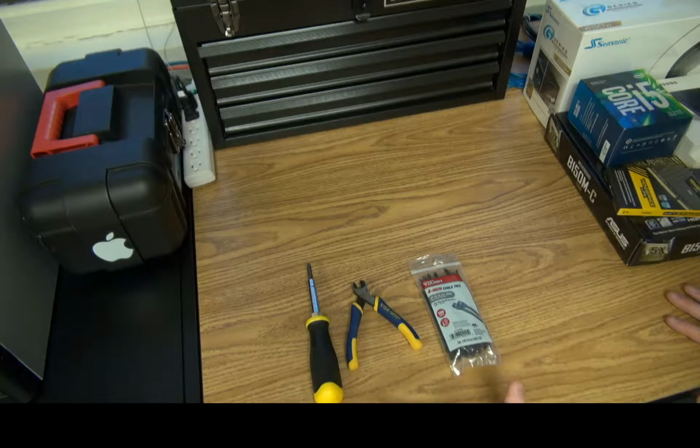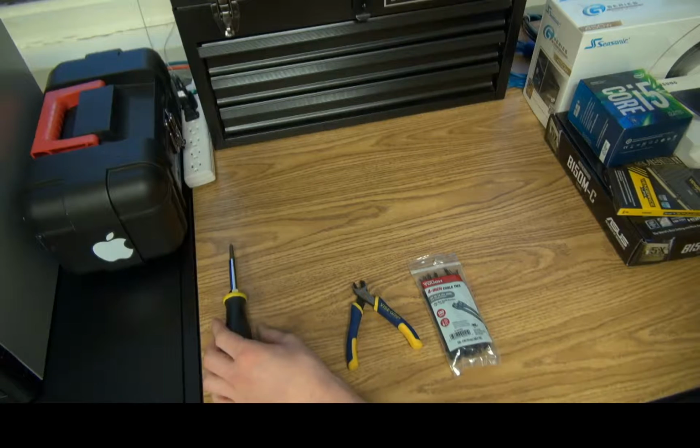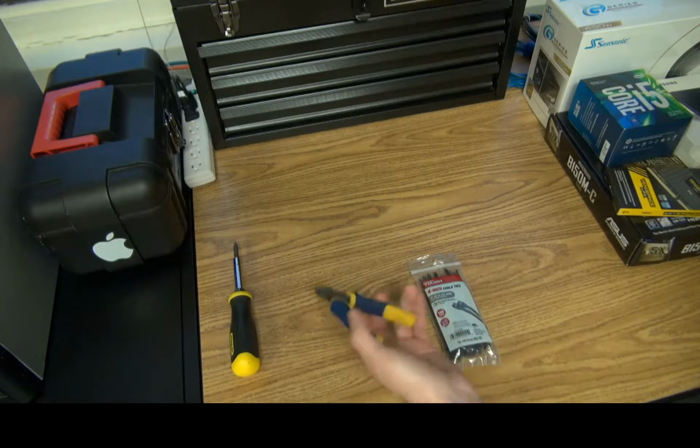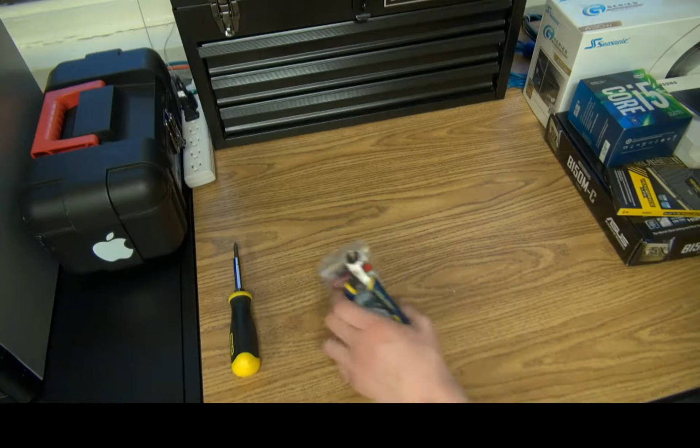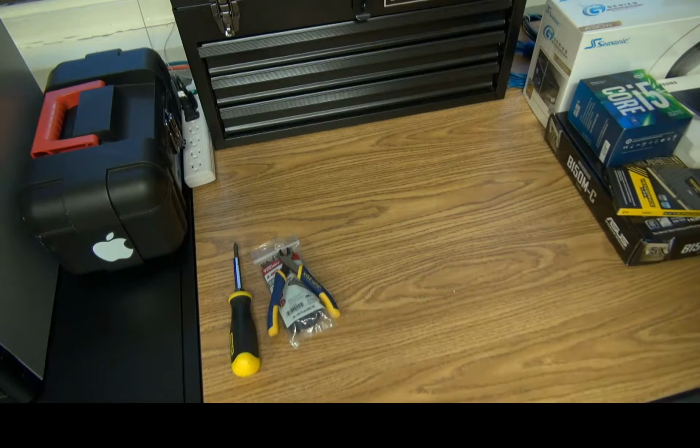You don't need much to put together. Basically, a lot of the newer computers are kind of toolless design. Just going to get started.